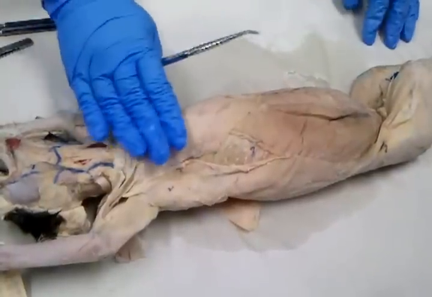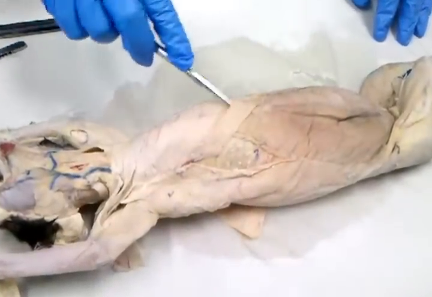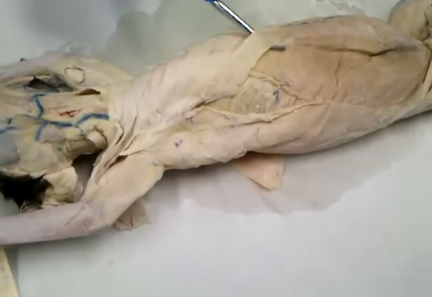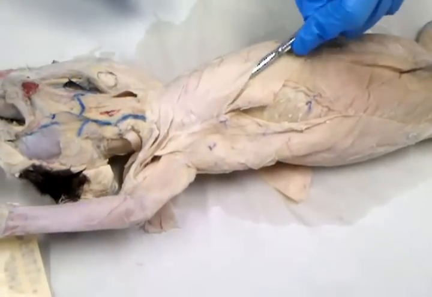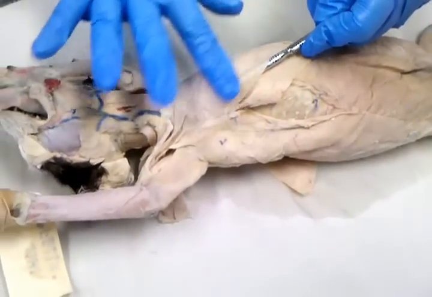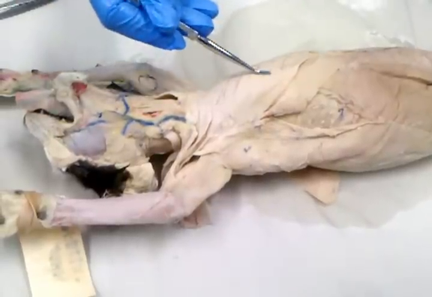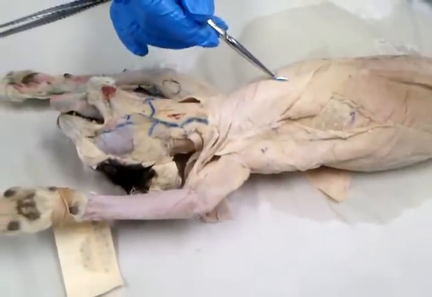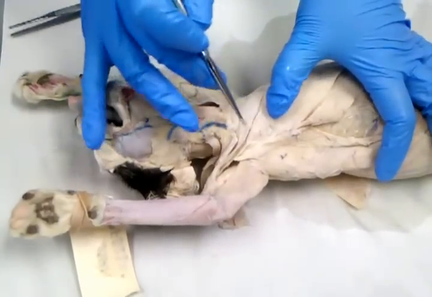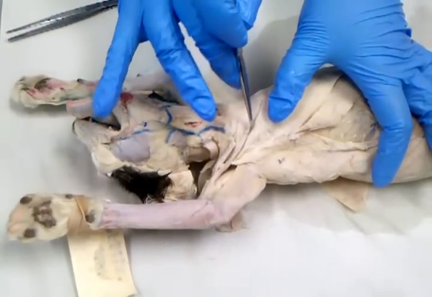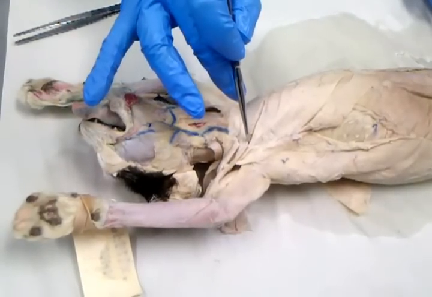So the four superficial chest muscles: the lowest one is the epitrochlearis. It's a skinny one right here. Up next, you've got the pectoralis minor, which is all of that right there. On the cats, the pectoralis minor is bigger than the major. It's the opposite on humans. So this little division right here is the division between major and minor.